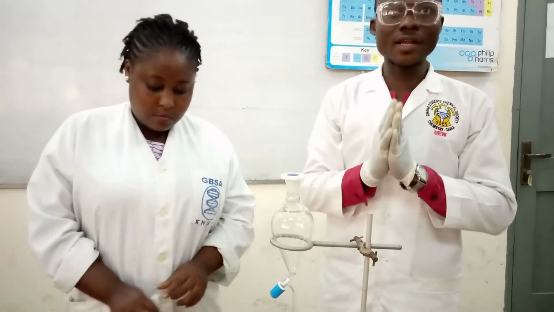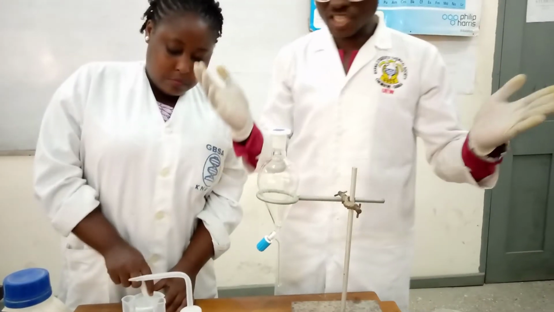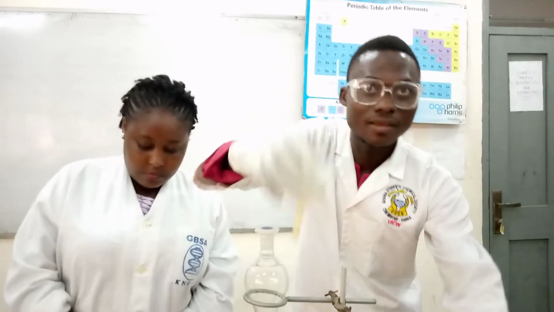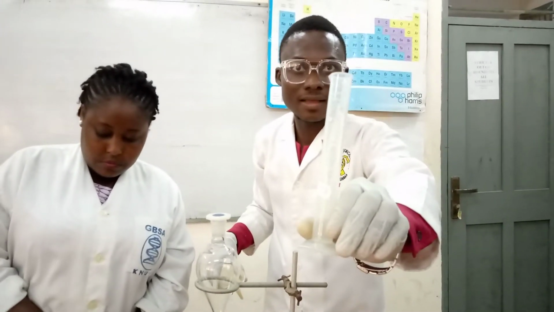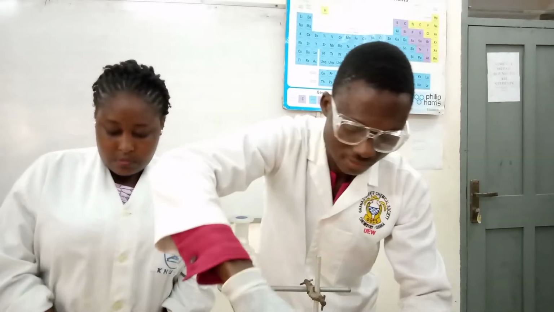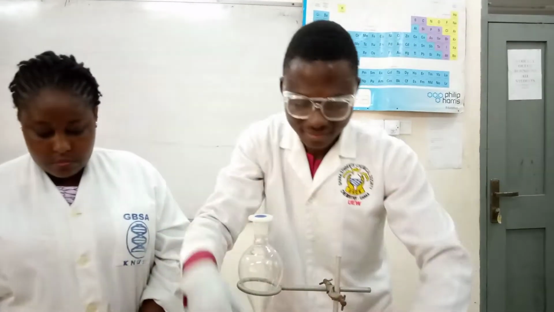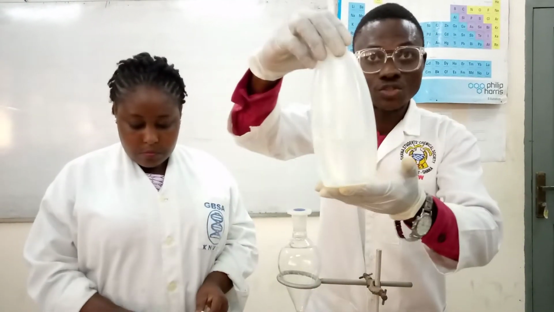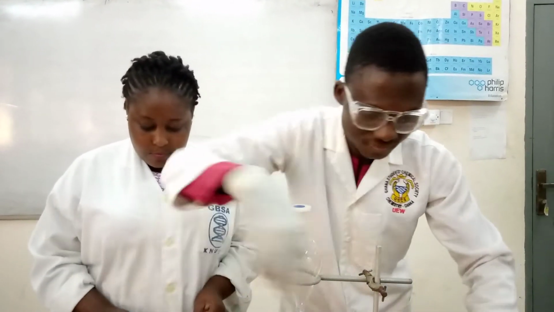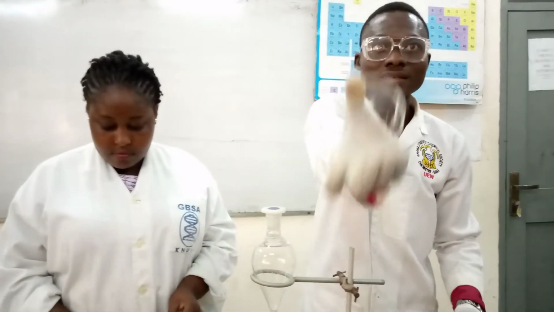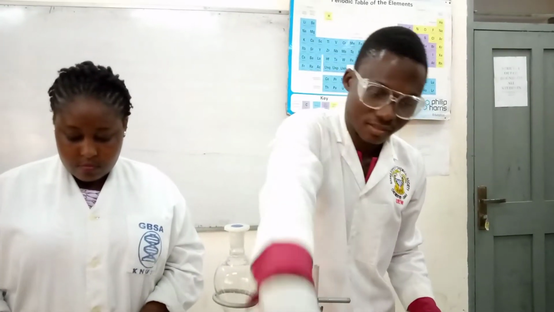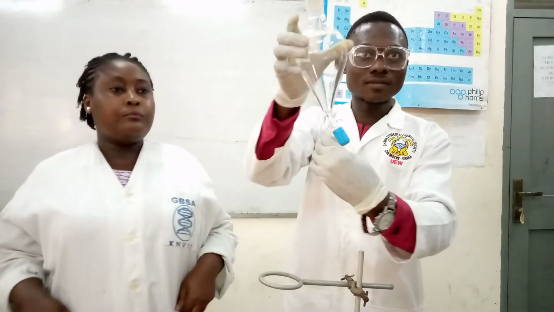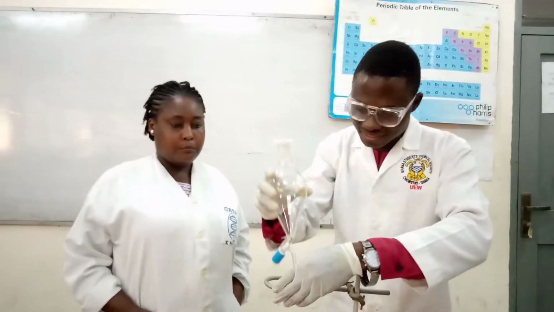Then our apparatus for the experiment. I have my funnel here. I'm using my measuring cylinder, my beaker, my conical flask, my wash bottle, and you can also see my petri dish, my separating funnel, the most important apparatus in this experiment.